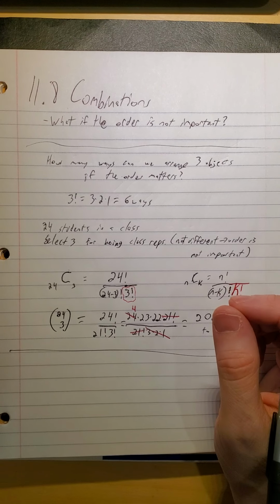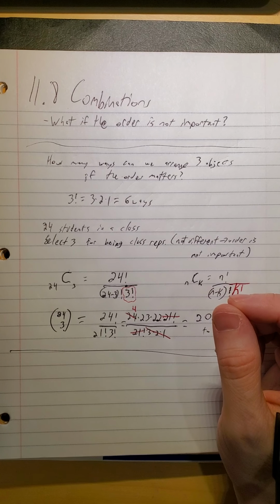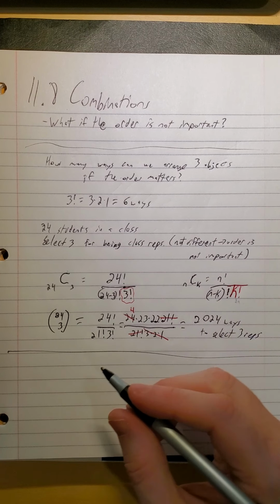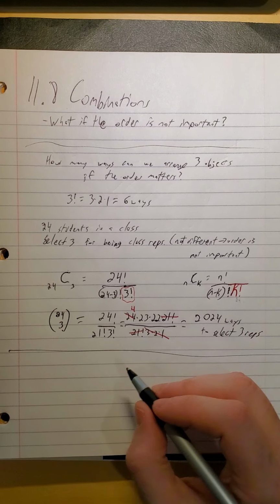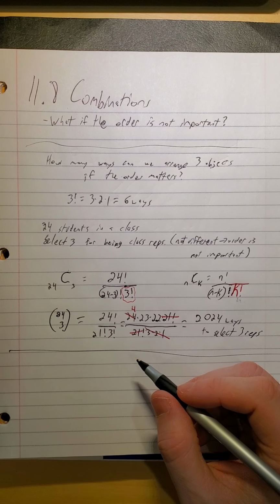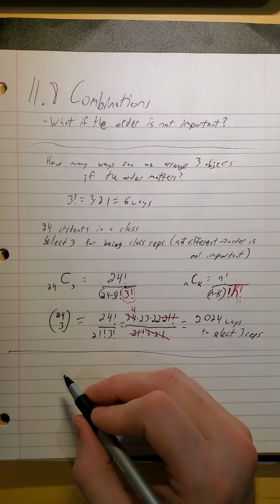Another place that we would see this in the math tax world, the gambling world, dealing cards. The order that you receive cards is not important in most card games.